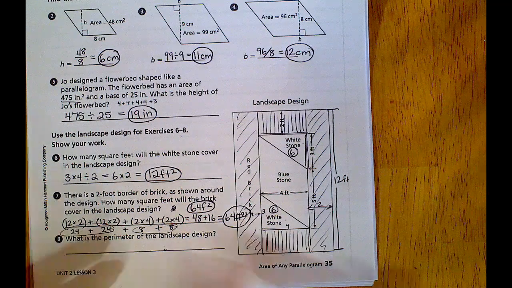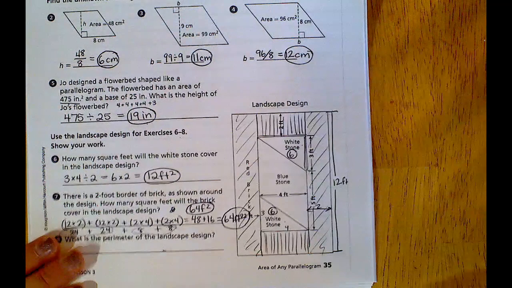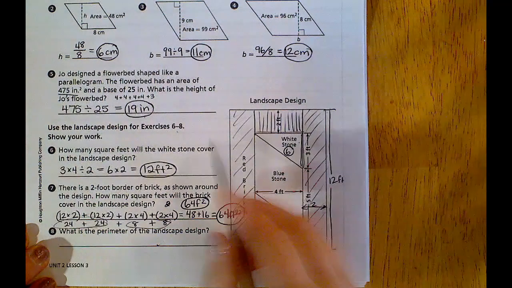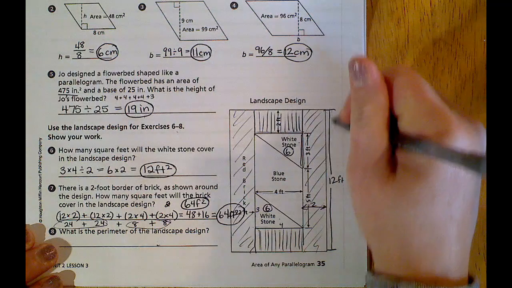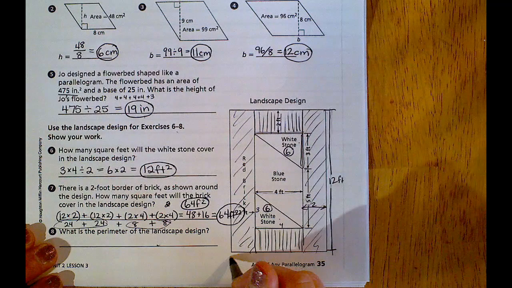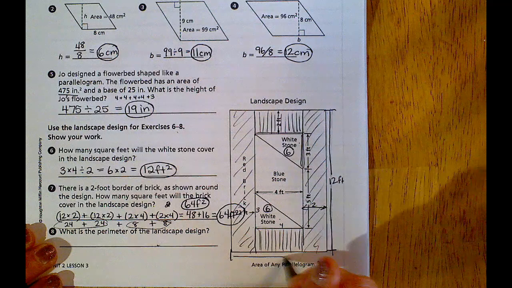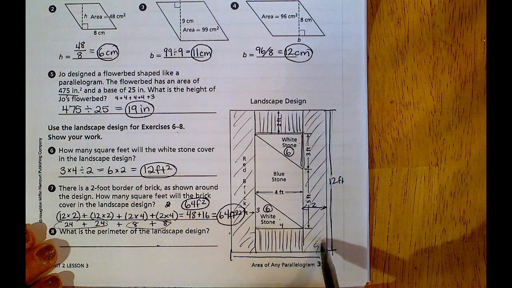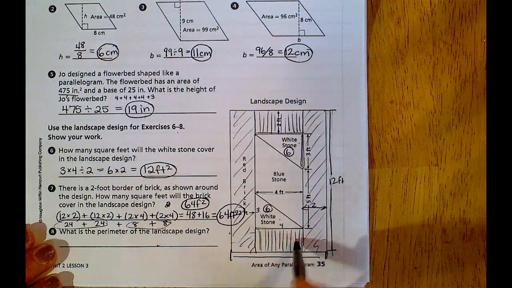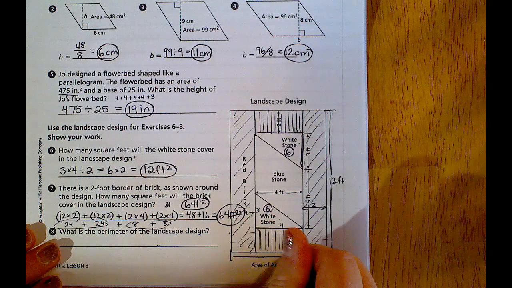What is the perimeter of the landscape? Like someone said, now you want to build a fence around it because you don't want anybody to mess up the area. So we would have to add the 12 and the length of this side. The length of this side right here is 2 feet plus 4 feet plus 2 feet. So 2 plus 4 is 6, plus 2 is 8.